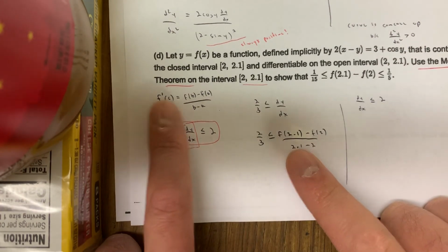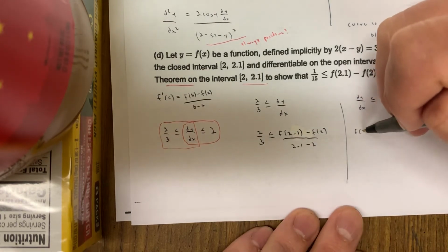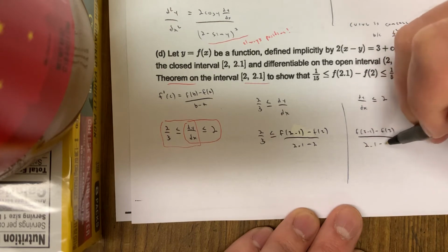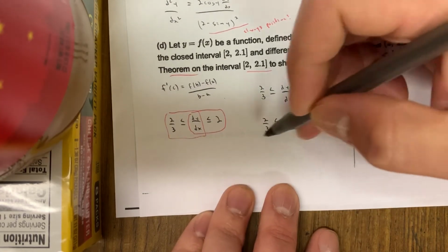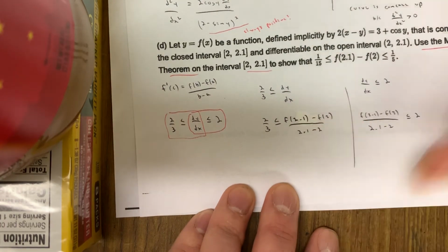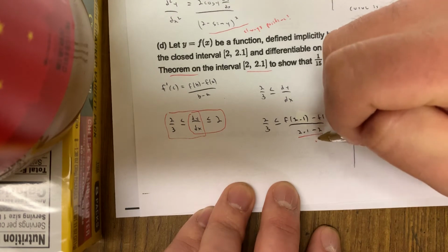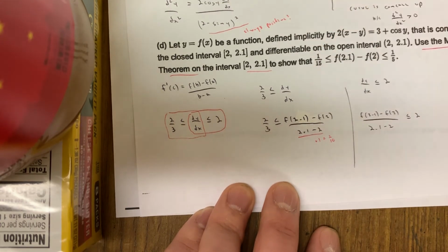Here's f prime of c. Here's f of b minus f of a over b minus a. And then you can do it over here. f of 2.1 minus f of 2 over 2.1 minus 2 has to be less than or equal to 2. And now if you cross multiply here, 2.1 minus 2 is equal to 0.1, which is really equal to 1/10.